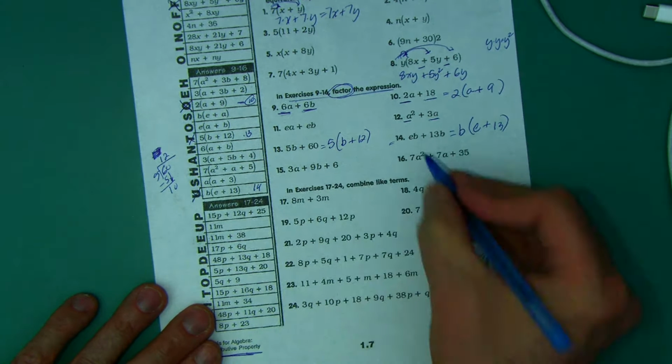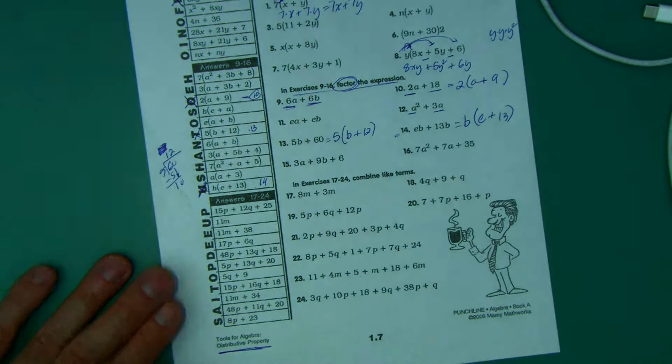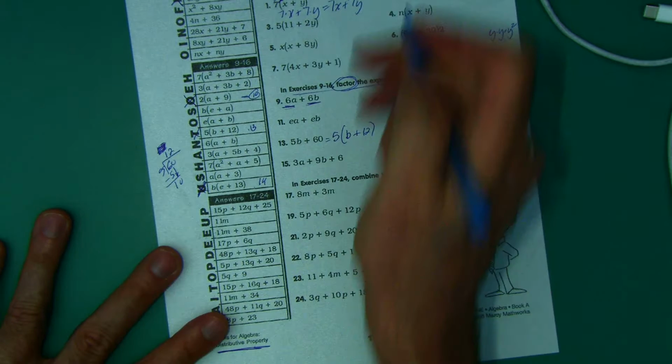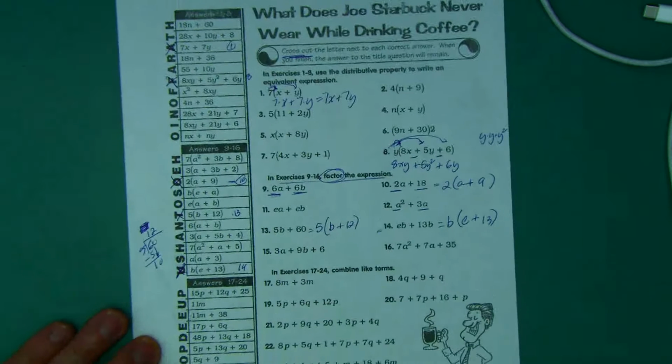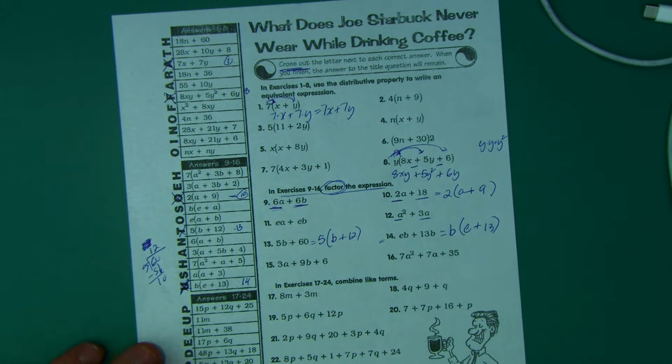Again, I'm writing that 14 there just so I can sort of trace my answer in case I get done and I don't like something or it's not spelling the answer to this fun joke up top. Right? What does Joe Starbuck never wear while drinking coffee?